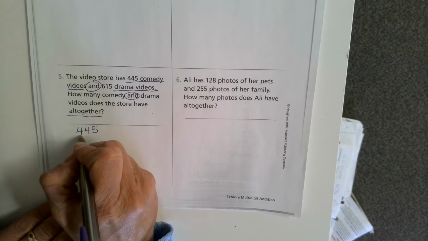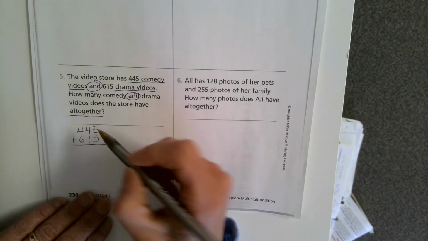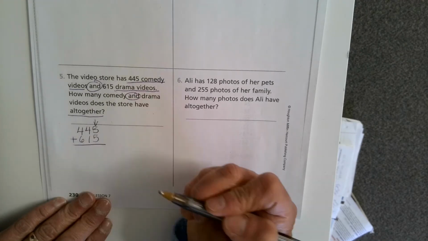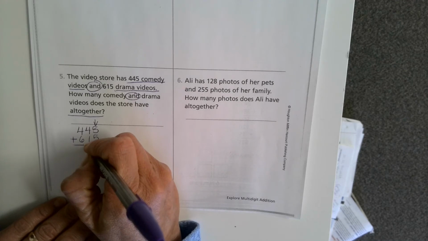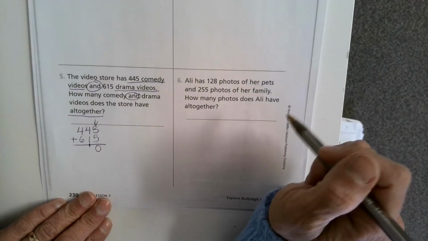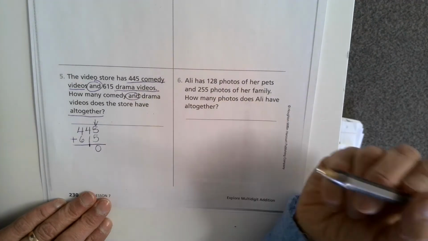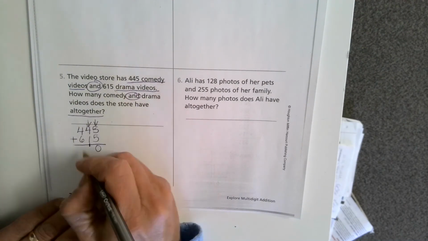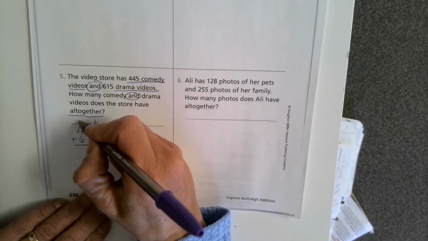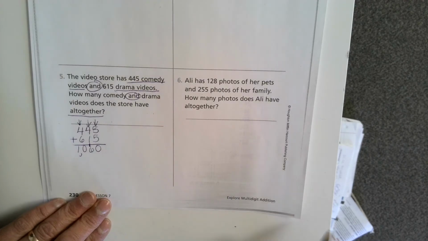445 plus 615. Remember, you start in the ones place. So I'd start with 5 plus 5. That equals 10. I'd put the 0. And I'm going to make my new group below in the tens, just like I would the other method, except it's below instead of above. Now I start in the tens place. 4 plus 1 is 5, plus 1 more is 6. And then I go to my hundreds. 6 plus 4 is 10. Don't forget your comma for your thousands.